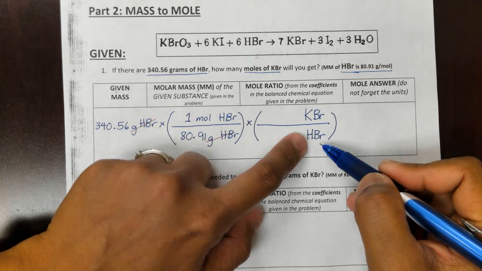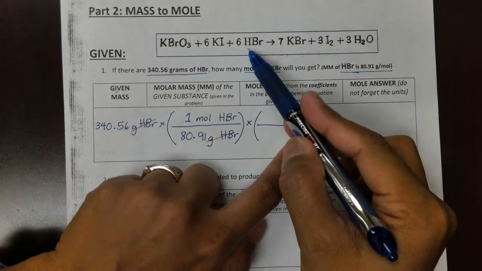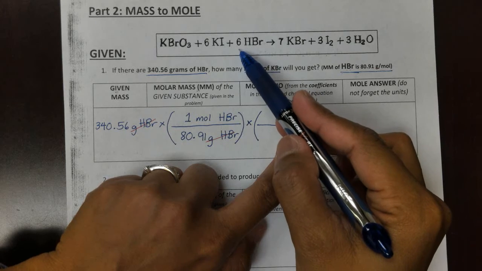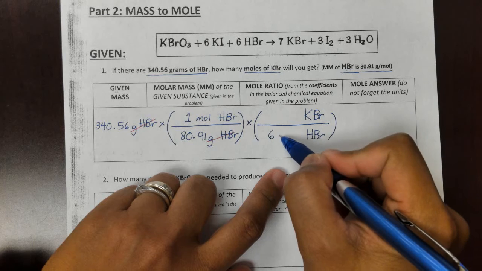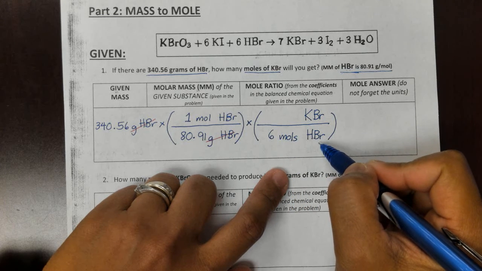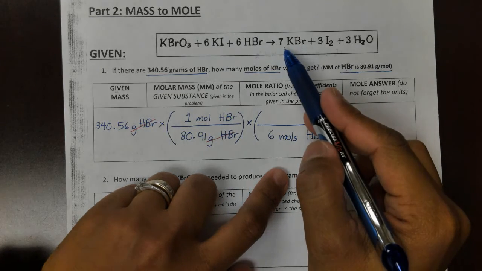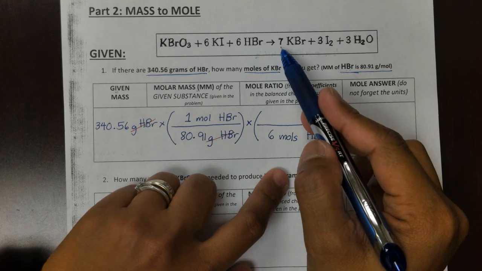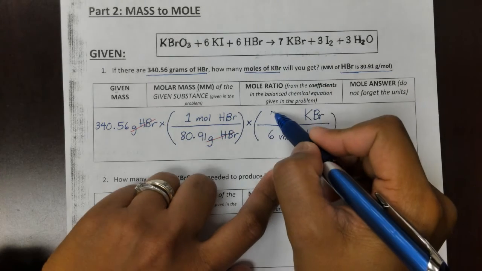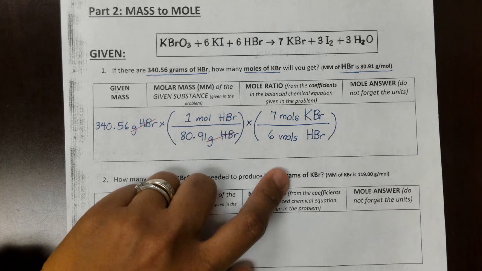So all we need to do is find HBr first. Where is HBr? Okay, HBr is here, and the coefficient is 6. So therefore, that will be 6 moles beside HBr. And we do the same for KBr. KBr is here. All you need to do is get the coefficient of that substance, which is 7. So that means that will be 7 moles beside KBr.